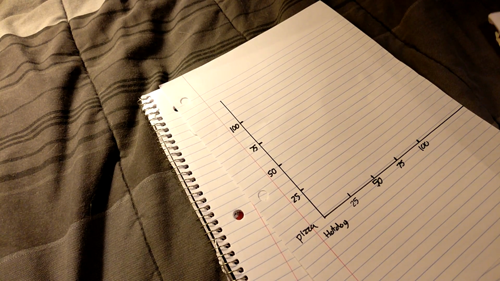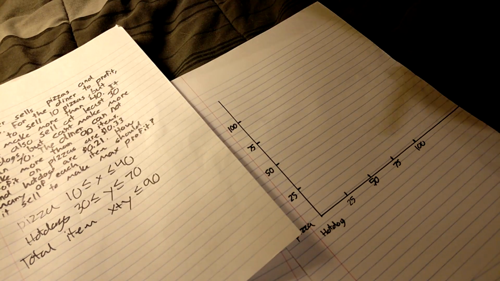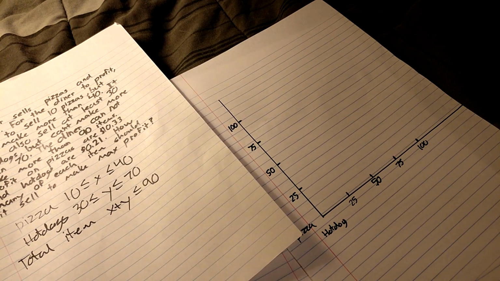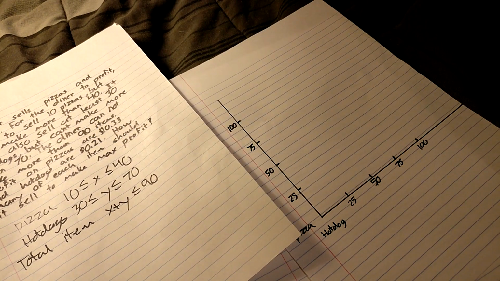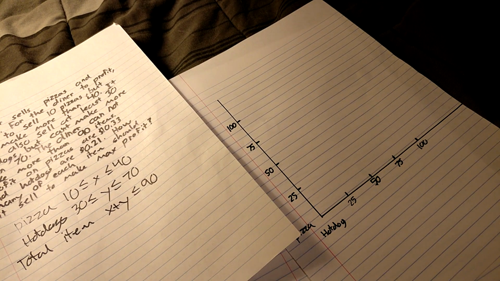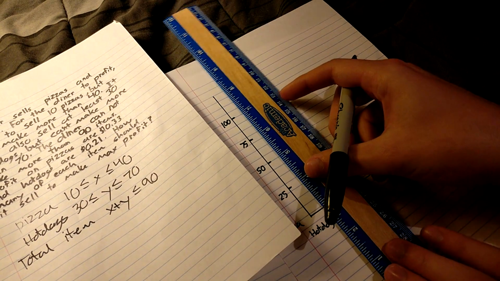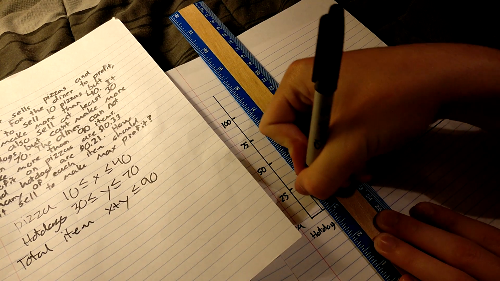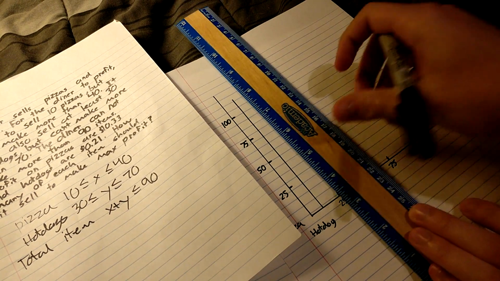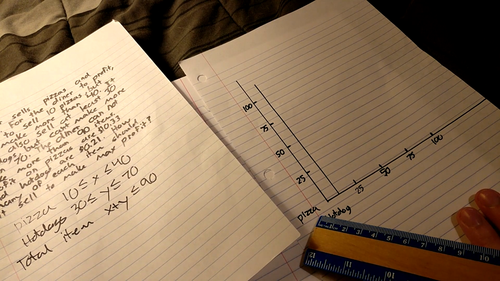Now to start graphing, we can take what we have over here and graph it. So for pizzas, we know X starts at 10. So we can take out our ruler and make a line around 10 on the X plane, which as you can see, I labeled pizza.